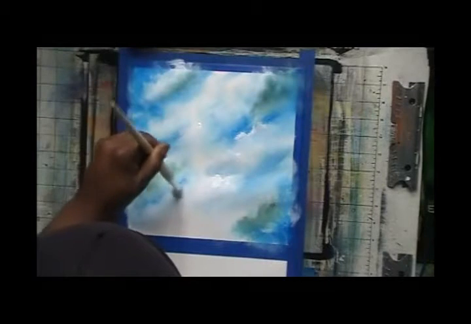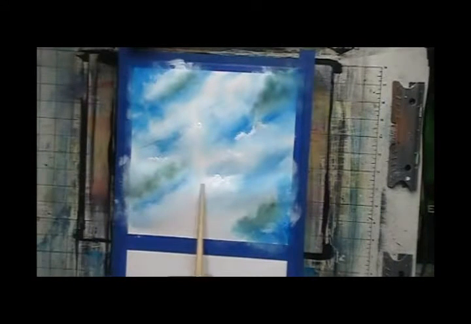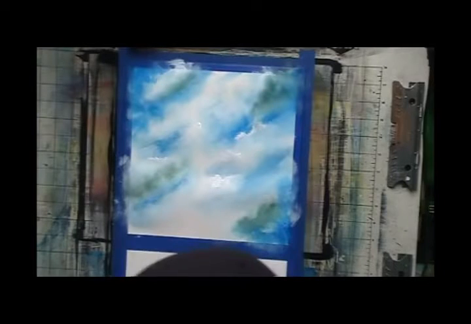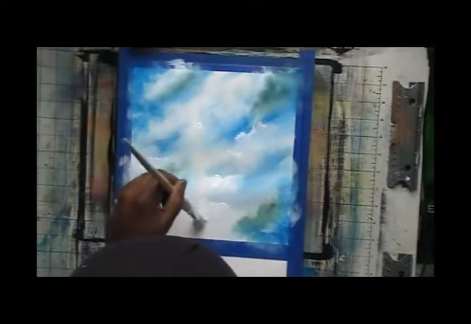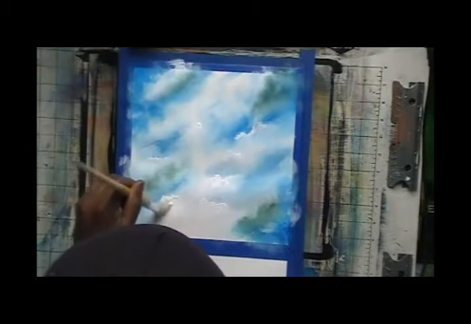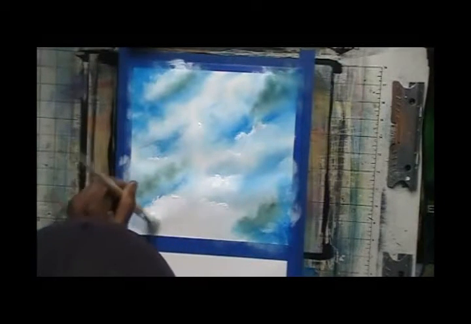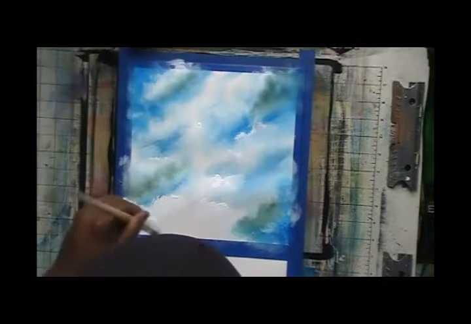Break up some of the stark blue. As you can see, there's a big mass of white in here. I can take that, just playing around, and actually have that white work for me, as you can see. And just blend all of that in.